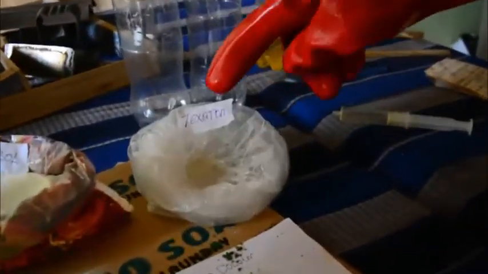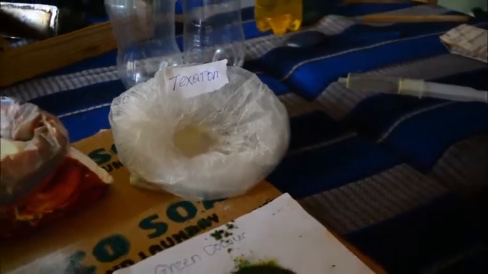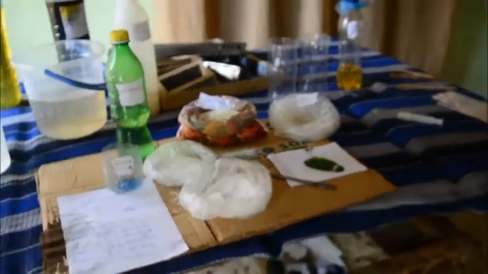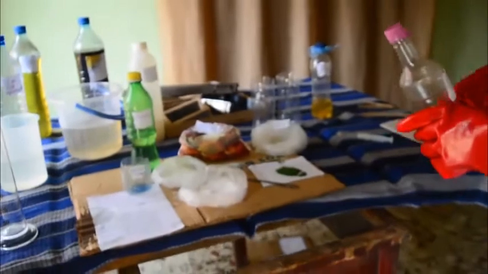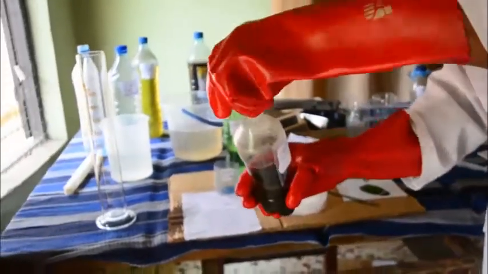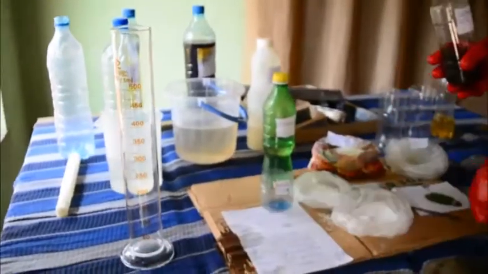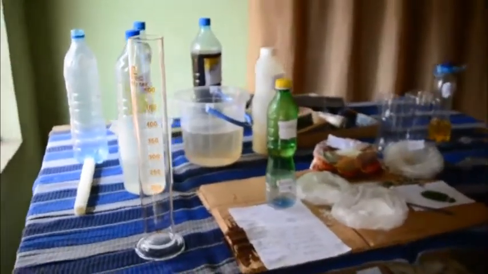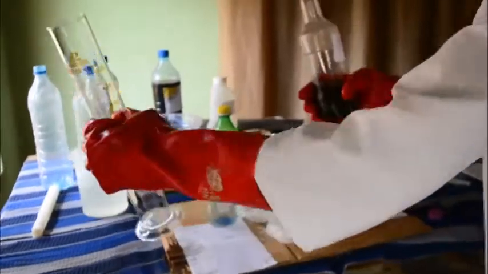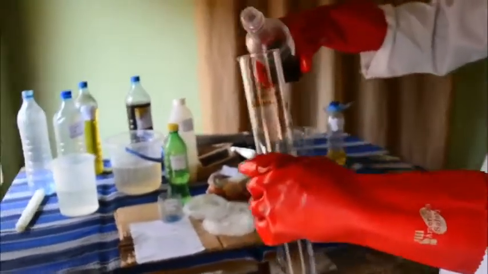So this tezapone, we are going to measure it with a syringe. But let us start with sulfonic acid. We are going to measure 50 ml of this sulfonic acid. Already, our empty container is here. We now measure 50 ml of sulfonic acid.